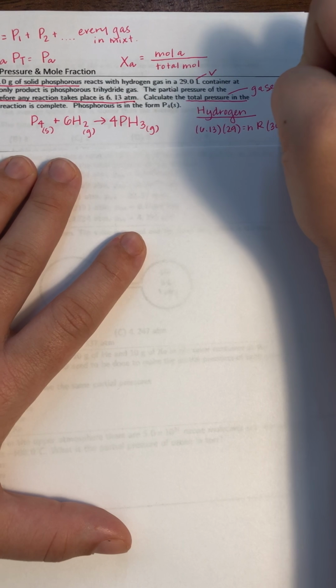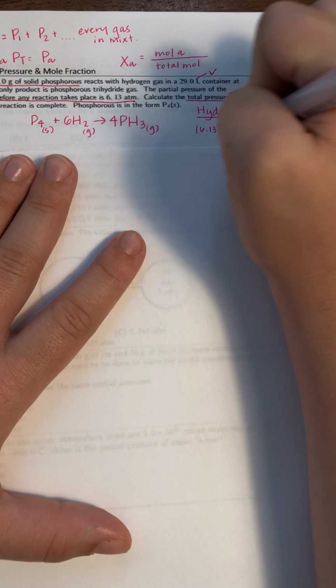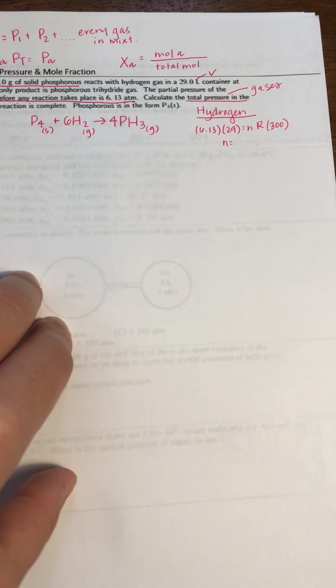And temperature is 300. So let's go ahead and find moles of hydrogen at the beginning of the reaction. Okay, so now I have moles of hydrogen at the beginning.